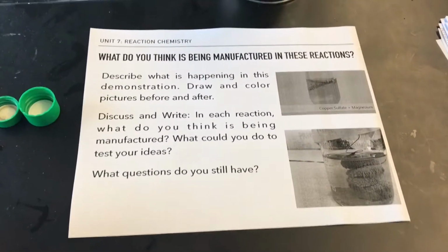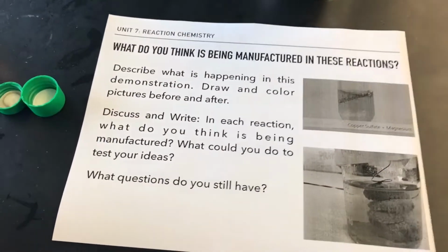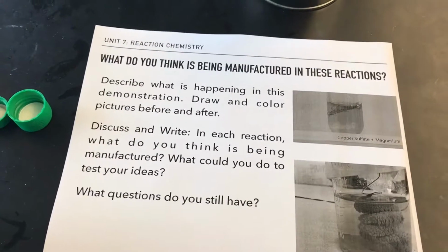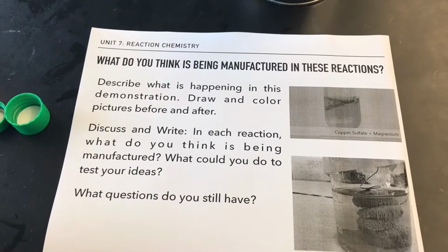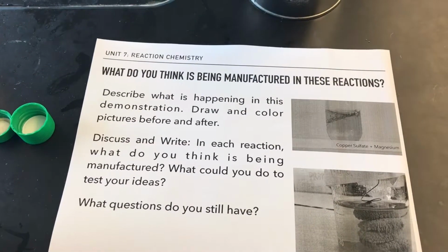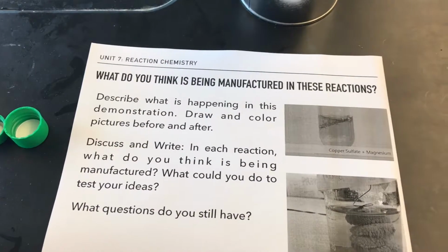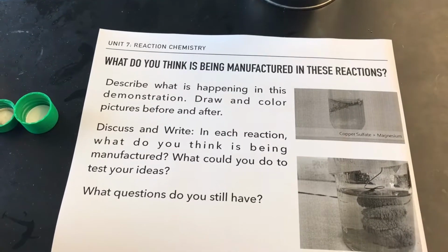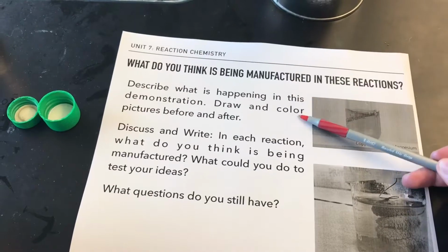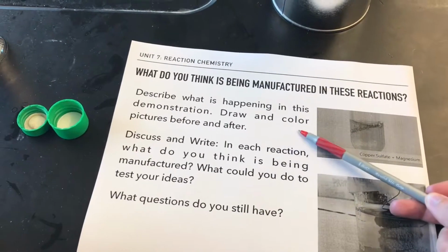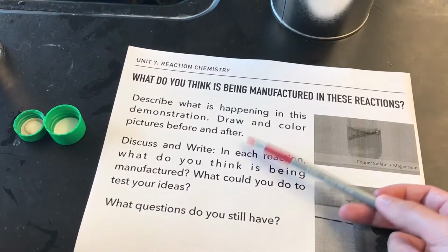Saucedo's YouTube videos. Today we're going to be doing our unit mystery. And so I want you to answer what seems like a very simple question, but what do you think is being manufactured in these reactions? You're going to be seeing a kind of sped up version of two reactions, and I want you to do a couple of things with those. The first is describe what is happening in the demonstrations. I want you to draw and color the pictures both before and then after.